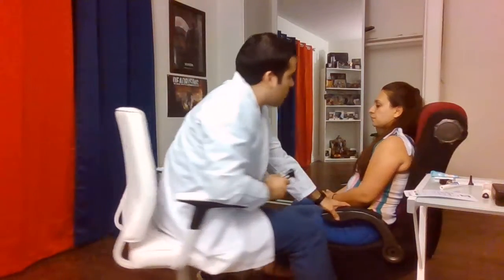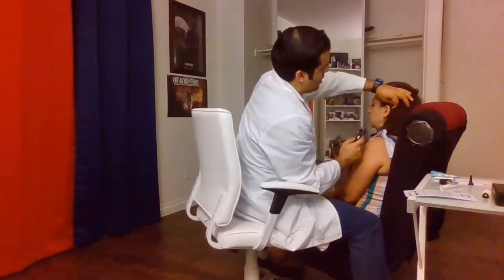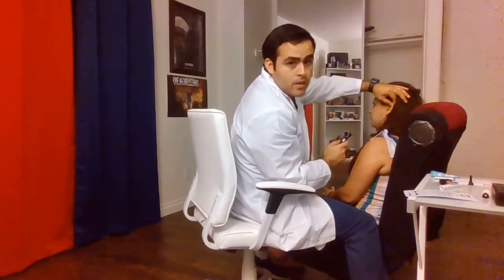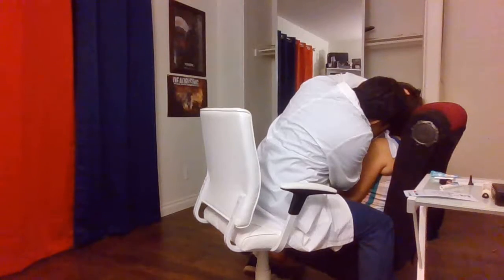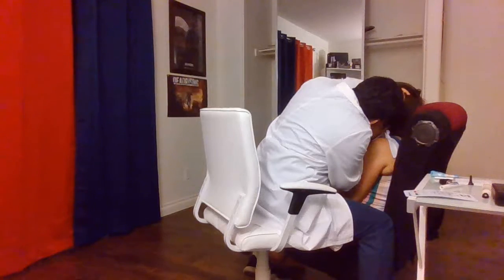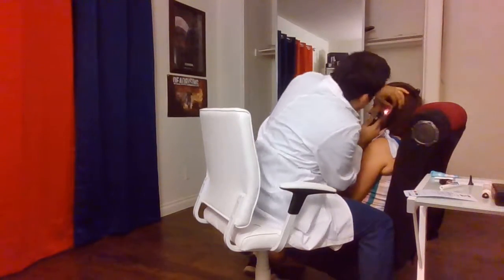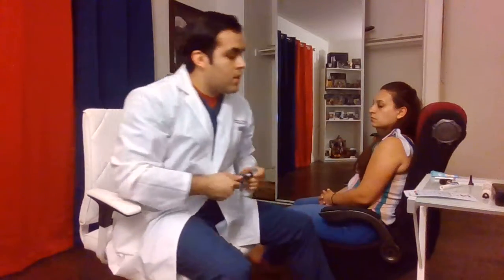Now I'm gonna be checking the left. So up and back. Let me know if you have any pain, okay? So the same thing, there's no irritation, discharge, or redness in the external auditory canal. Tympanic membrane is pearly gray. There's no rupture or any redness or any discharge. Cone of light on the left is at 7 o'clock.